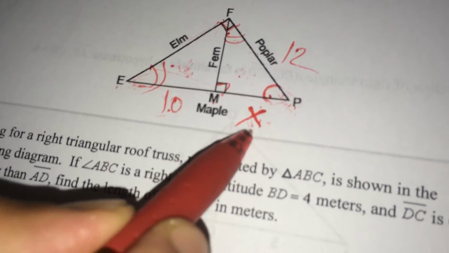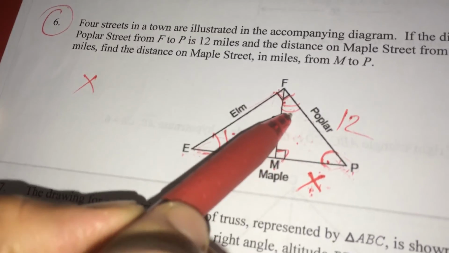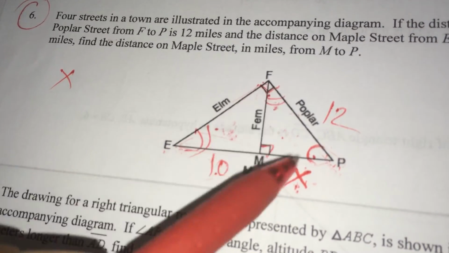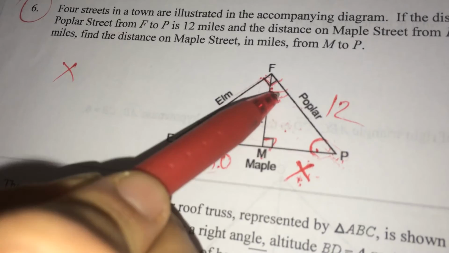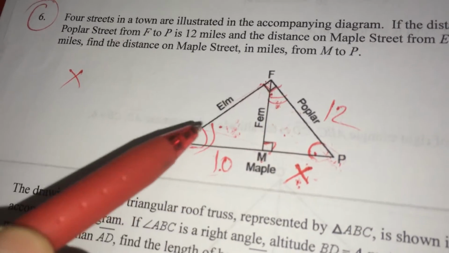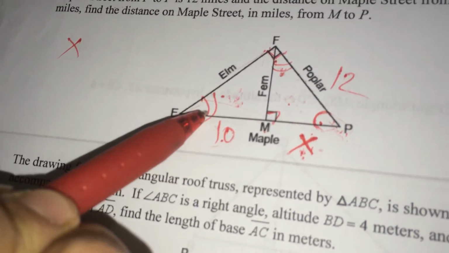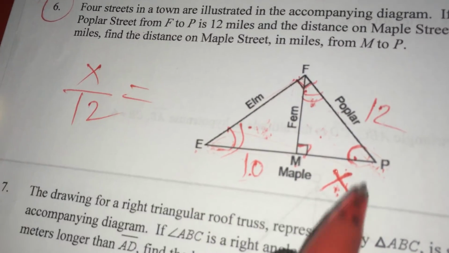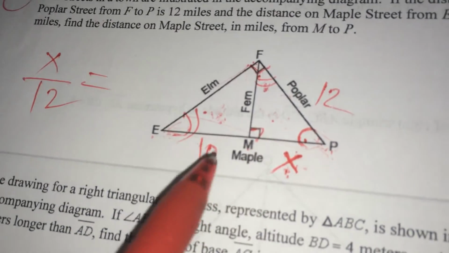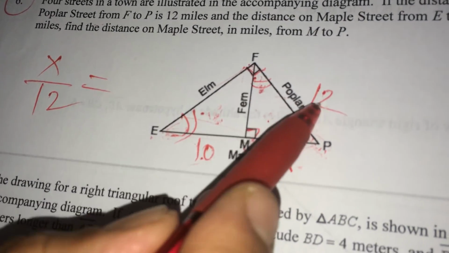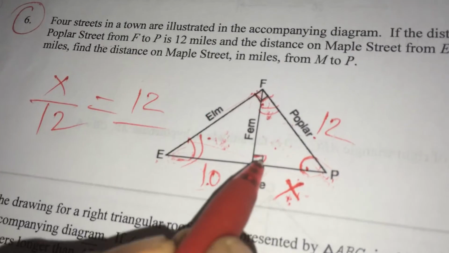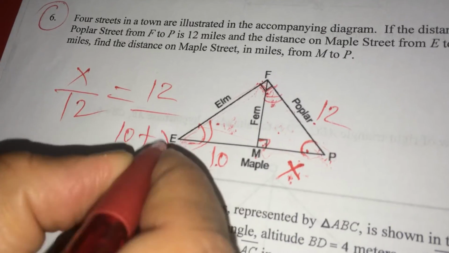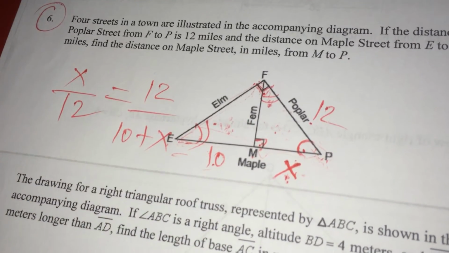Now let us see this x first. X is opposite to second angle in this smaller right triangle. And for this second angle in the bigger right triangle, the opposite side is 12. And similarly, 12 in this smaller right triangle is opposite to 90. And for this 90 in the bigger right triangle, opposite to 90, we have 10 plus x. Anyhow, we got a nice proportion.